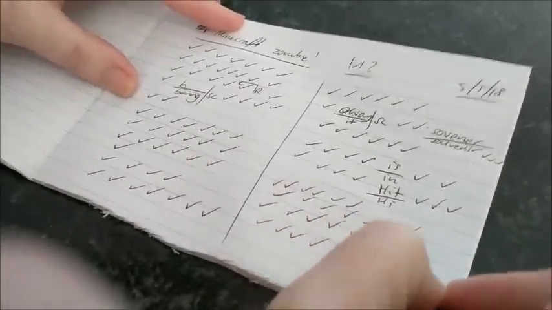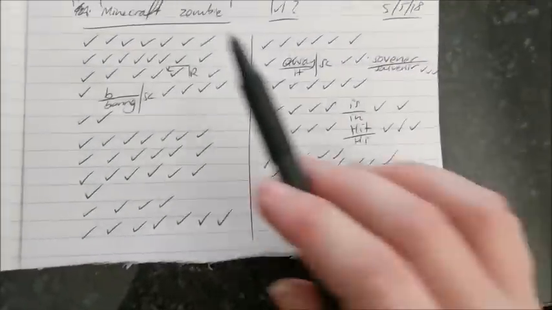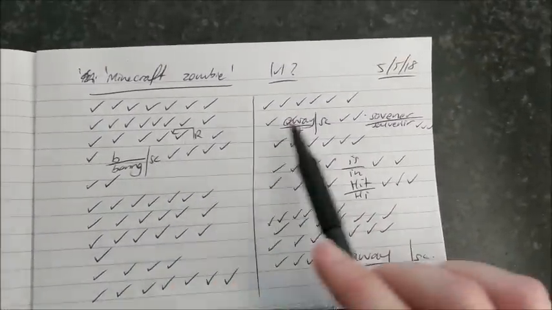Hang on, Logan, come back, buddy. Wow. Look at all those ticks that you got. Wow. That's a really good job. So we can see self-corrected here, and then self-corrected there.